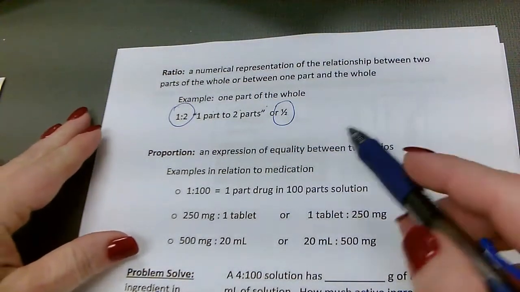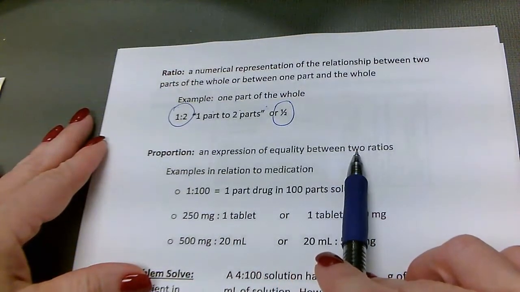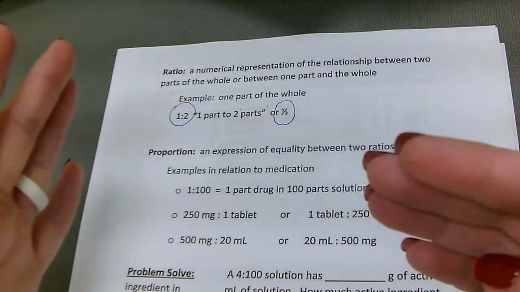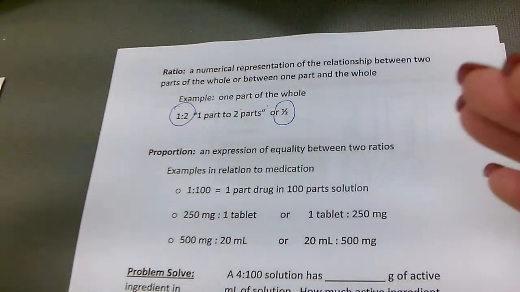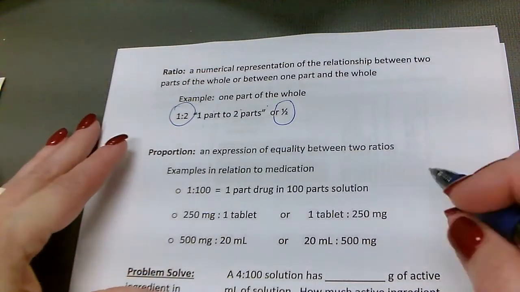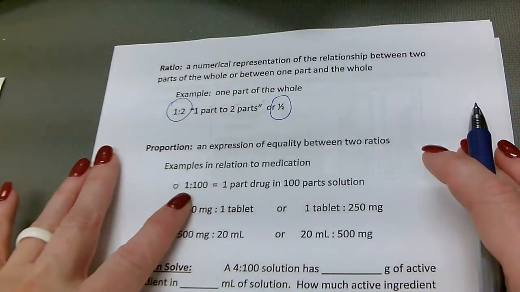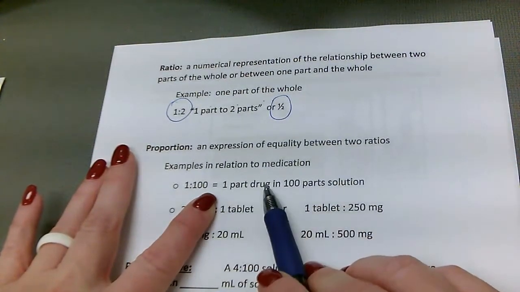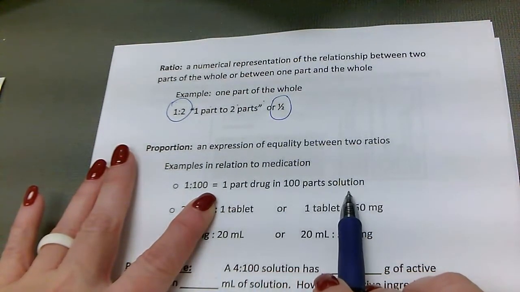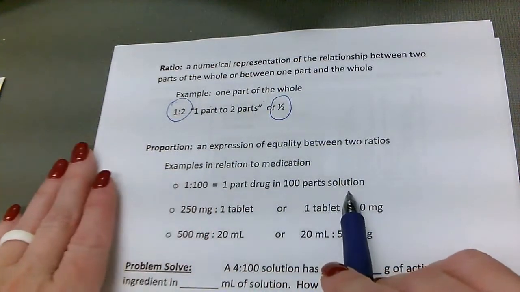The proportion is an expression of equality between ratios. So how equal are they? So we want to see how proportional these ratios are to each other. So an example in relation to medication is we can do 1 to 100, one part of drug to 100 parts of a diluent or a solution is one way you can look at that.